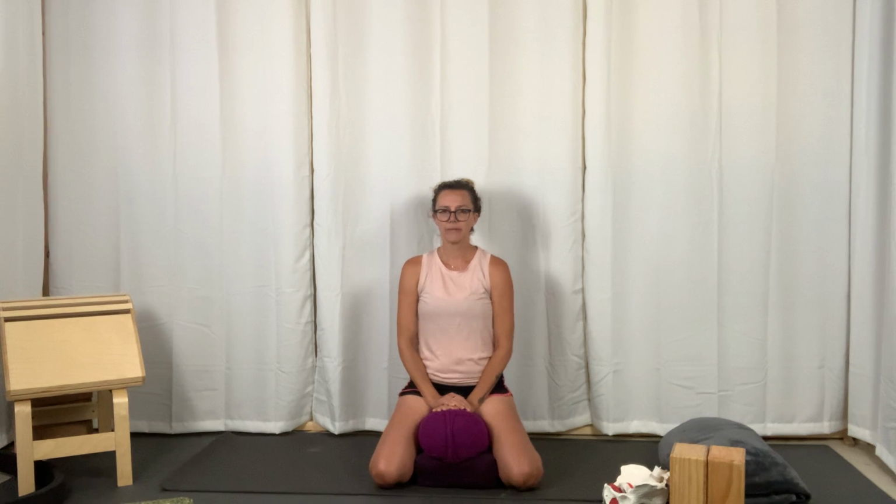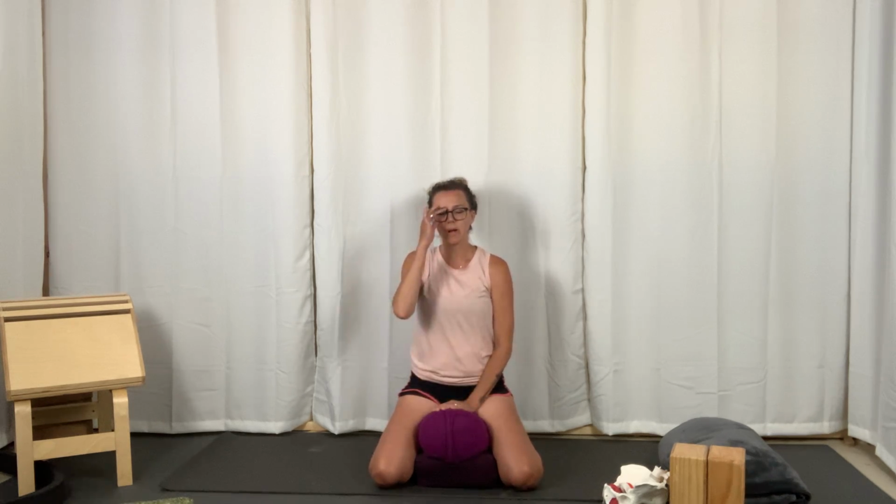Notice how your shoulder blades feel, and where your head is sitting compared to your pelvis. And just take a minute to really sink in to your sitting bones, and just start to sense your breath. So we're not changing the breath, we're just sensing the breath right now.